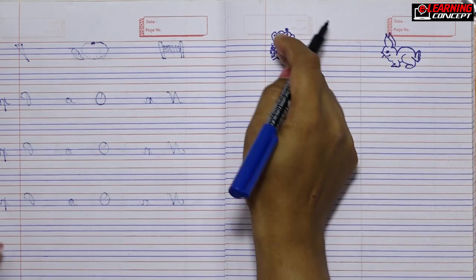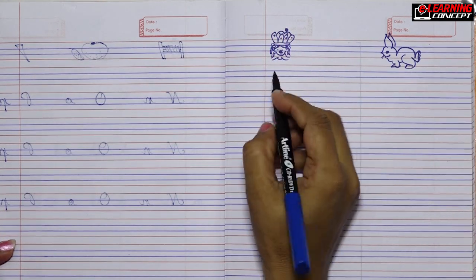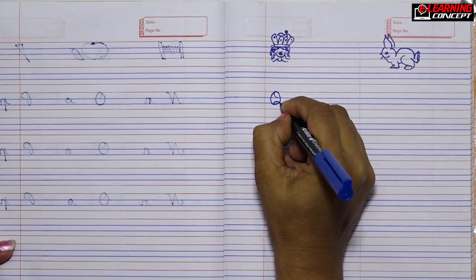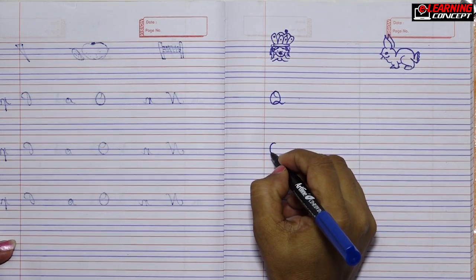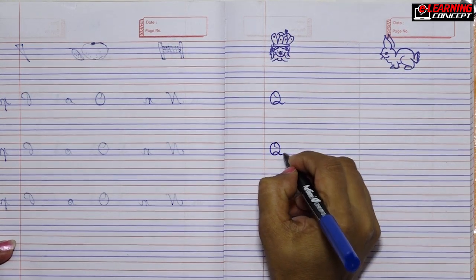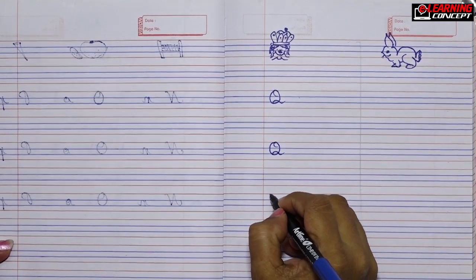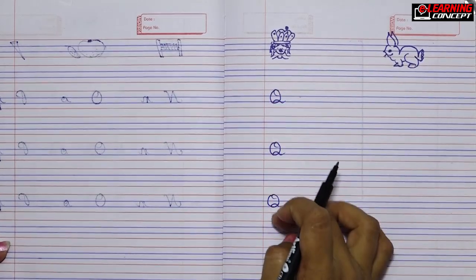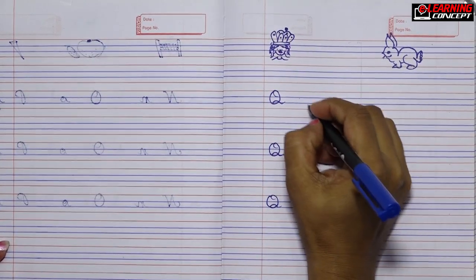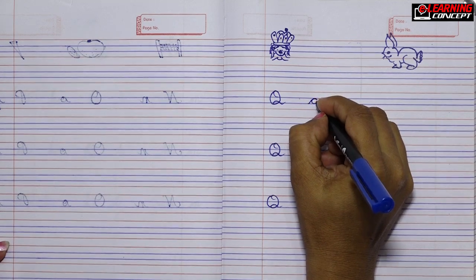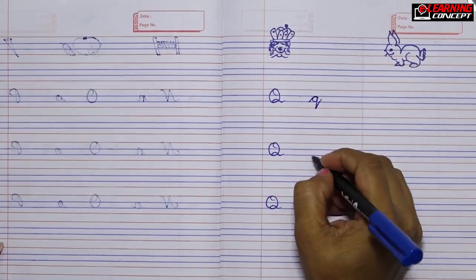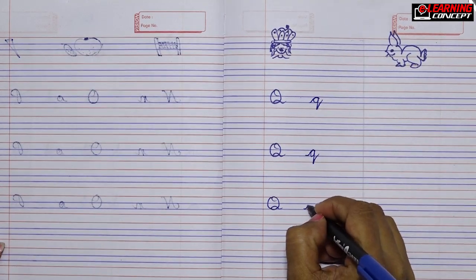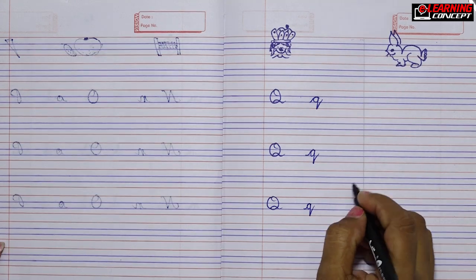Then now Q for queen. Capital Q. This is capital Q. Now small q. Q for queen.